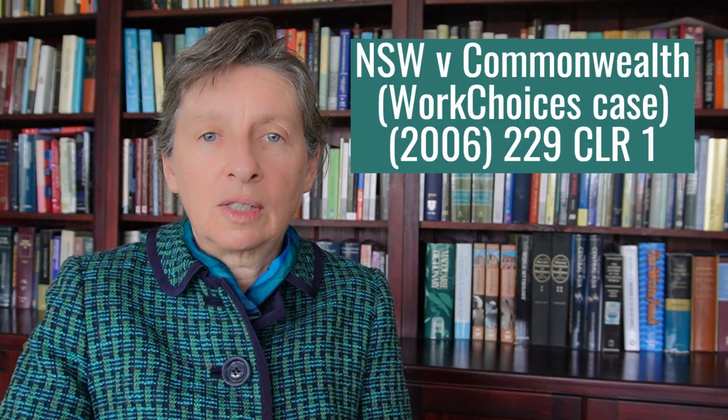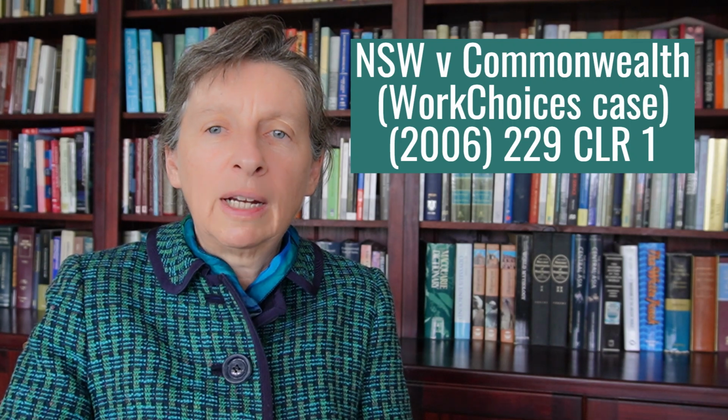In 2006, however, in the Work Choices case, the High Court reinterpreted the corporations power in a manner that effectively removed previous limitations on it and rendered the industrial relations power largely redundant. It did what the people had refused to do in all of those referendums. So the change was made to the operation of the Constitution by the High Court.